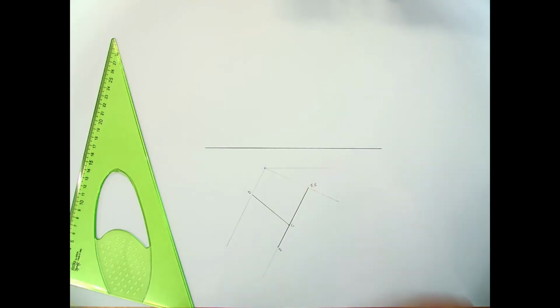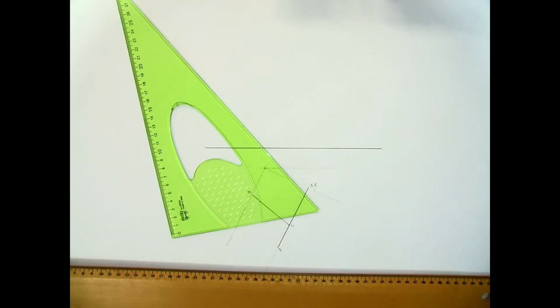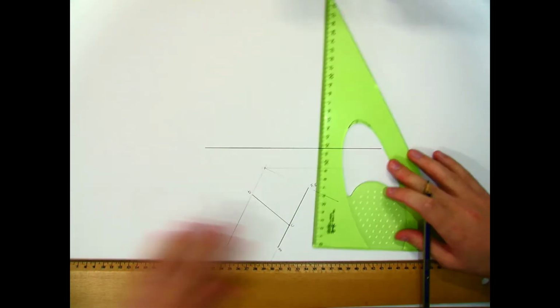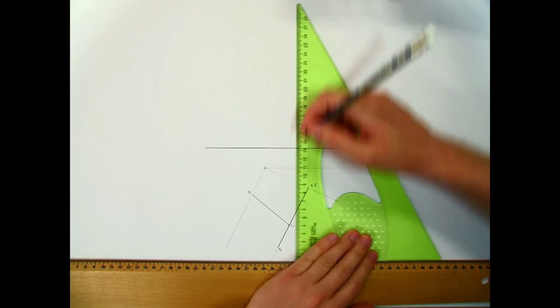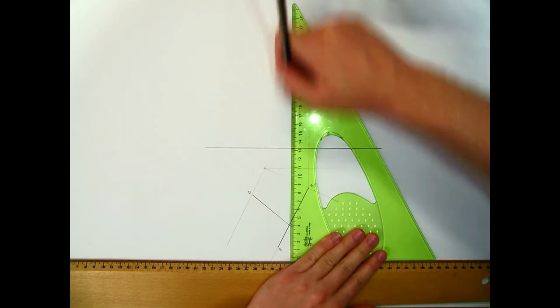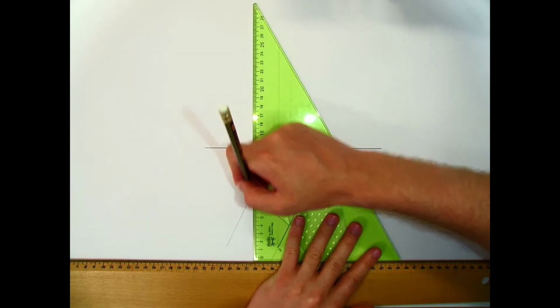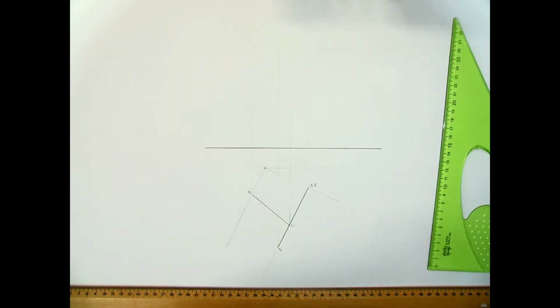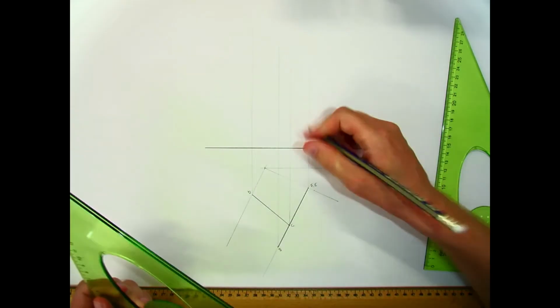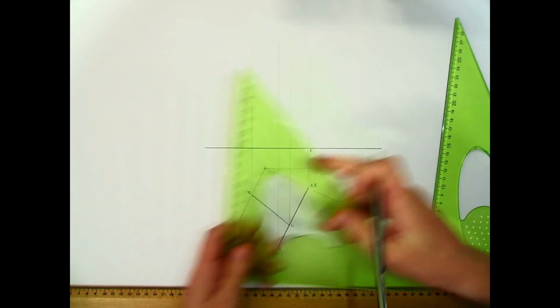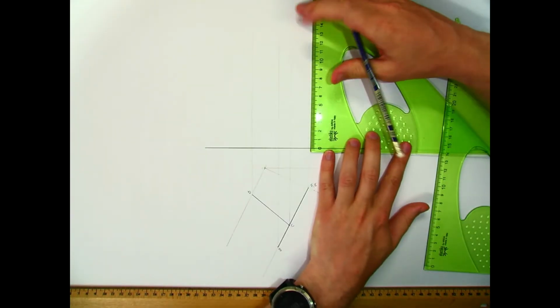So we're going to project all these points up into the elevation now. Point E is on the ground. F is 50 above that.